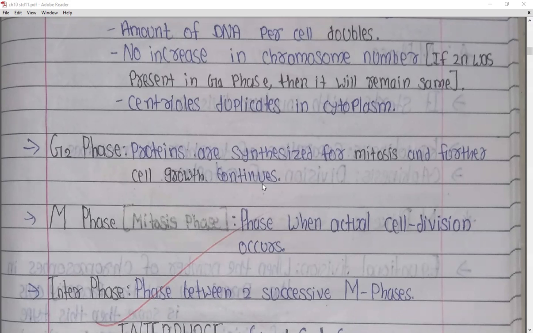So this is about the G2 phase. The next phase is the M phase, which is also known as the mitosis phase. In the mitosis phase, the cell is actually in the cell division condition. So M phase is nothing but the mitosis phase where the exact cell division is taking place, right?